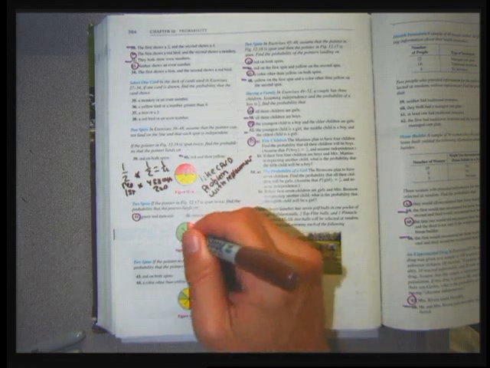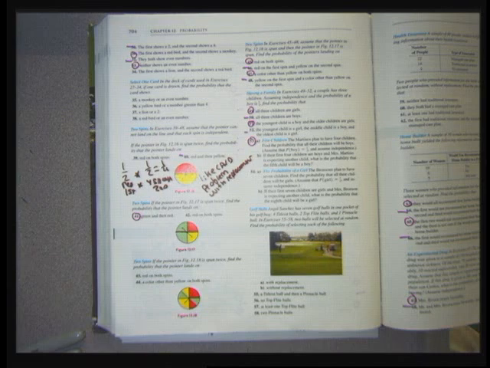If I went down to do 42, that's a new spinner. Didn't say I was going to do it, but I'll do it. For 42, I need to make the parts equal. They're not equal parts, so I made it into 4 parts, having 2 greens and 1 red and 1 yellow part. So when you're doing spinner problems, you have to make each of the pieces the same size.